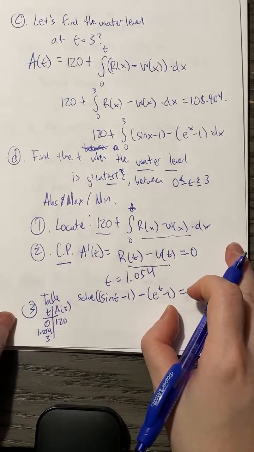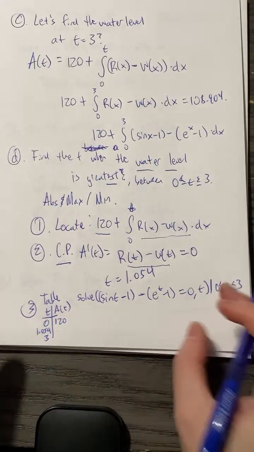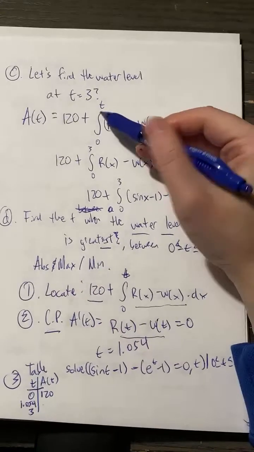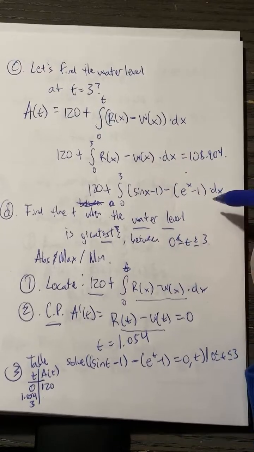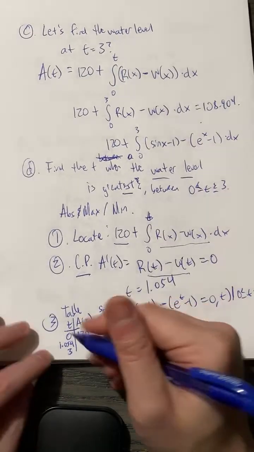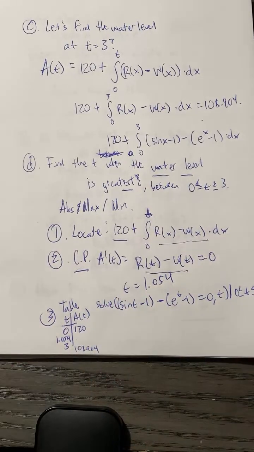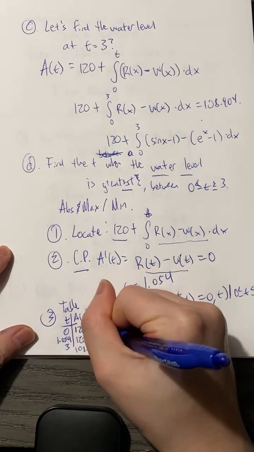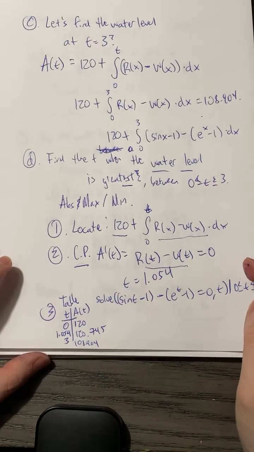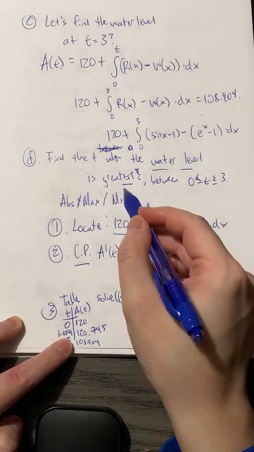And theoretically, your error carries when you do these FRQs. So I already did A of 3 in the previous question, finding the water level at 3. So I'm going to use that number as well. Looks like it's 108.904. And then we only have to do one more number, which is 1.054. Let me do that real quick into a calculator. As you're doing this, remember to still add that 120 at the front because we have to add the initial amount. So according to this, I get 120.745. So that is actually going to be our greatest amount, and we're trying to find the greatest here.